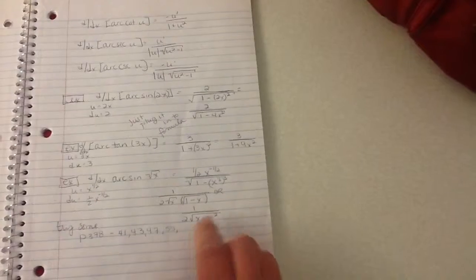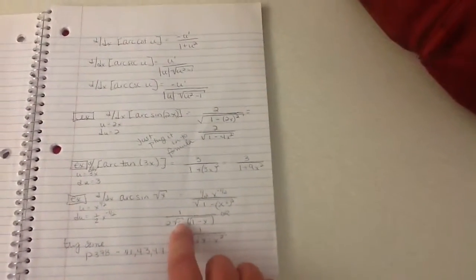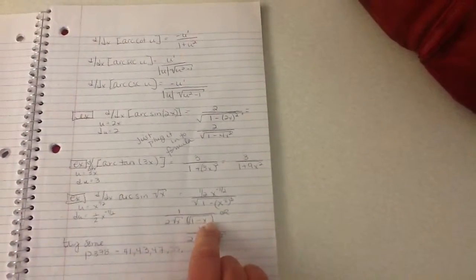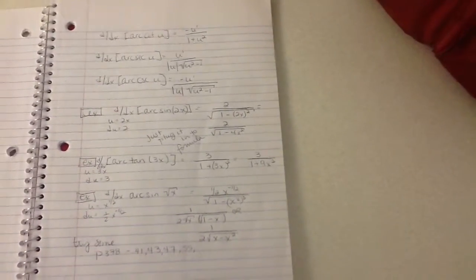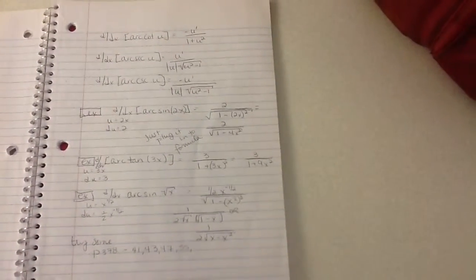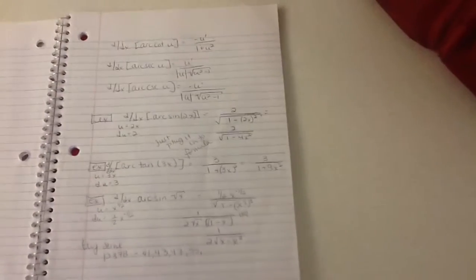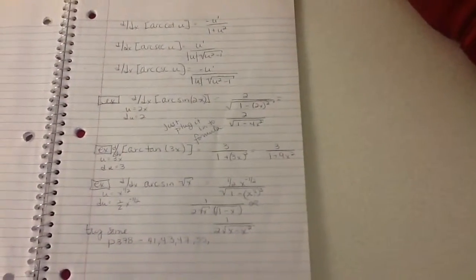And then you could finally rewrite that. You could distribute this x to the 1 and this x square root of x here to get 2 times the square root of x minus x squared. But you wouldn't have to go that far, just if it was a multiple choice problem.